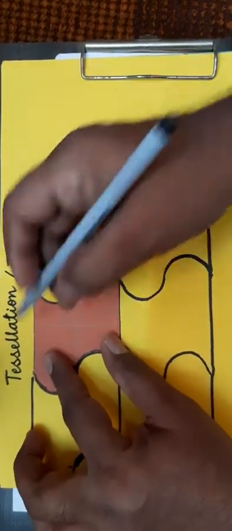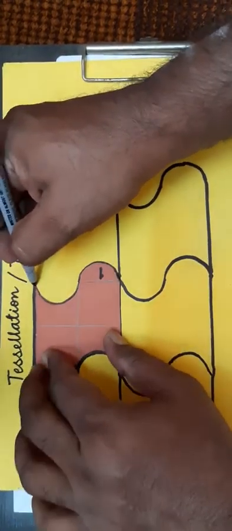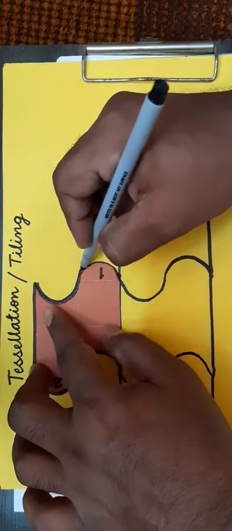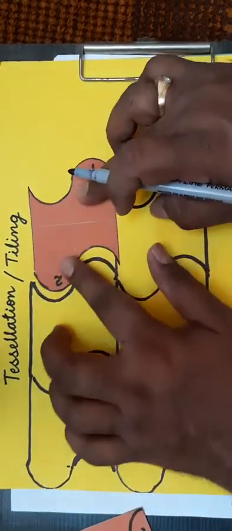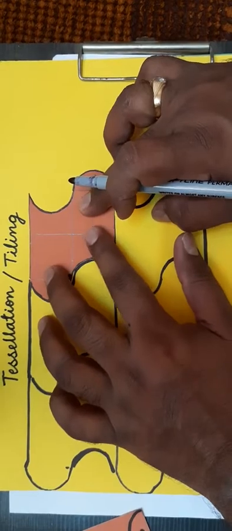So this way you can keep on tracing the tile infinitely to tessellate a plane.